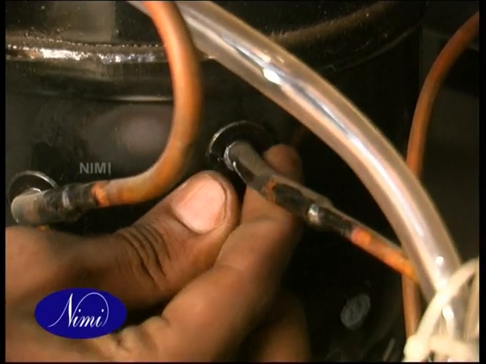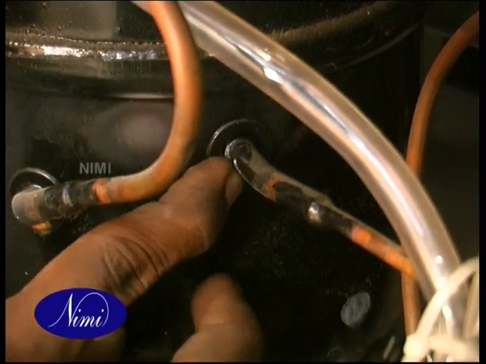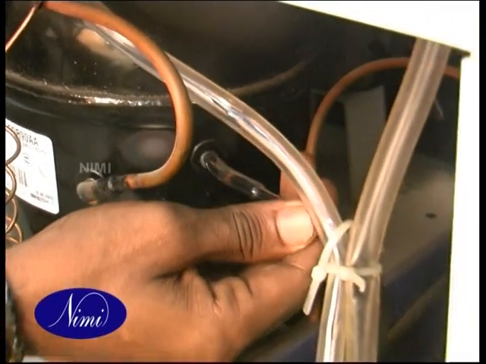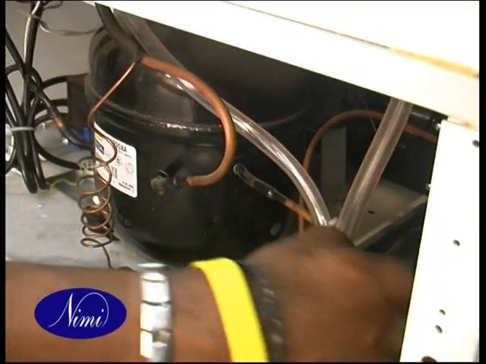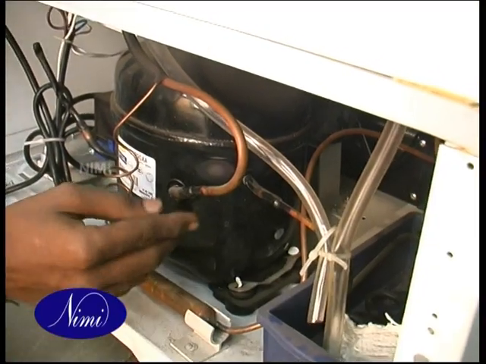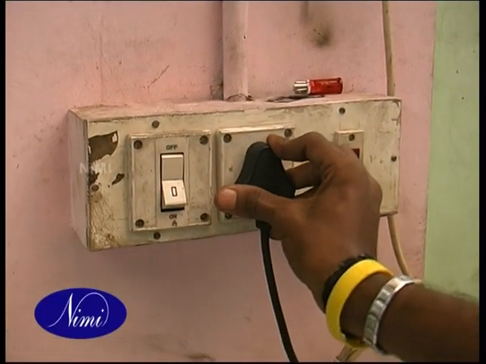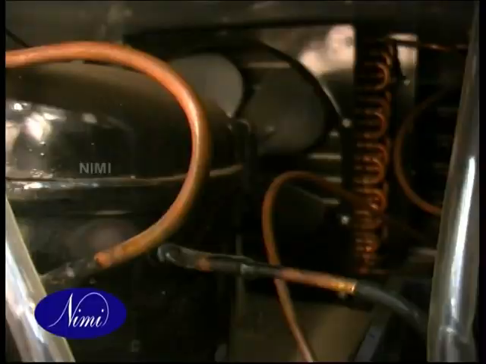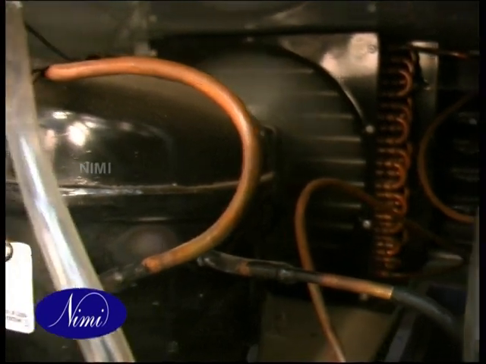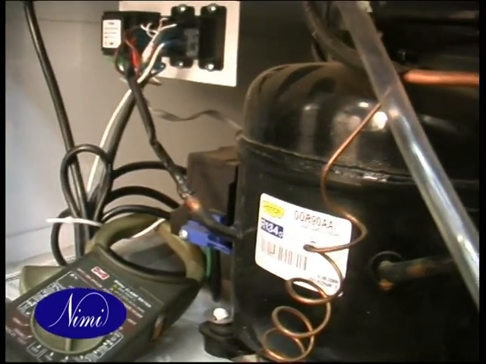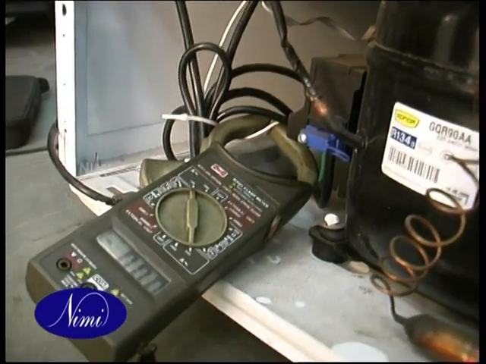Evaluate inlet and outlet of the compressor by tracing suction line of the compressor. Similarly, locate the discharge line of the compressor. Now, start the unit. Check compressor amps and fan motor amperes using multimeter or tongue tester.